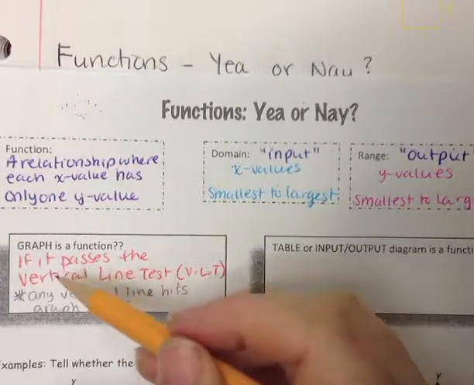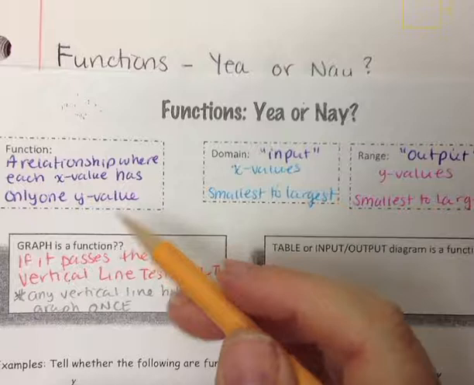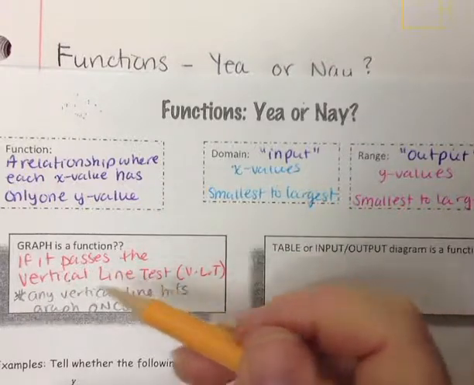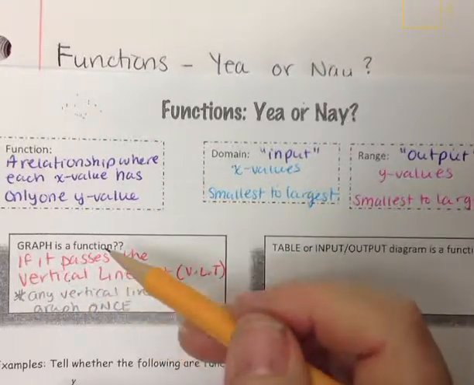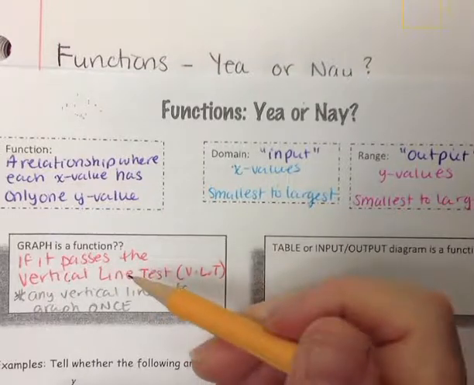But if you draw vertical lines and those vertical lines only ever cross your graph once, it will pass the vertical line test, therefore it is a function.